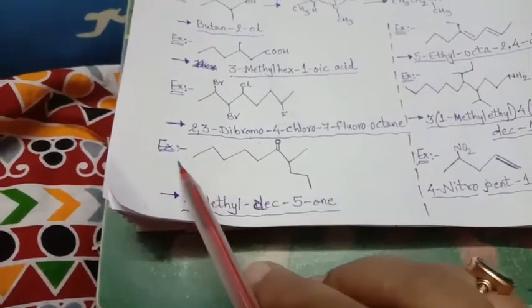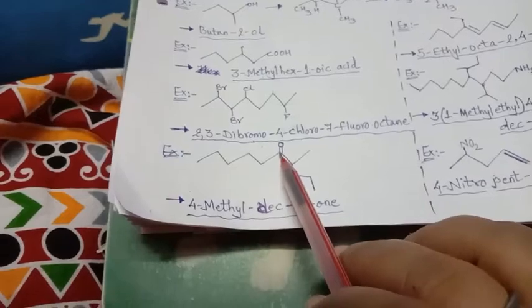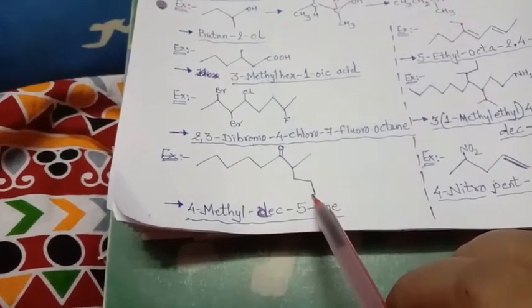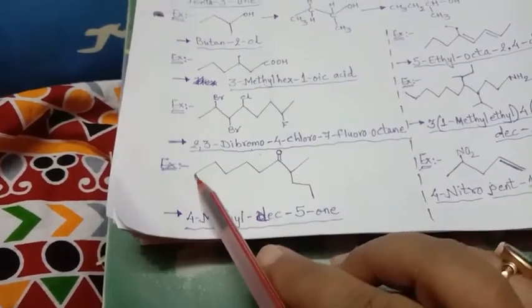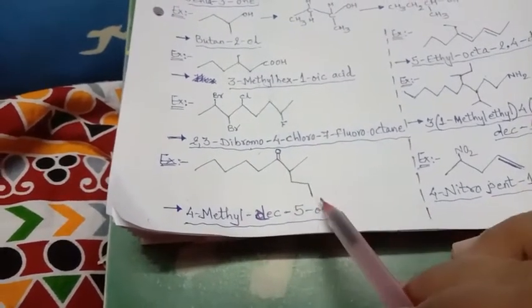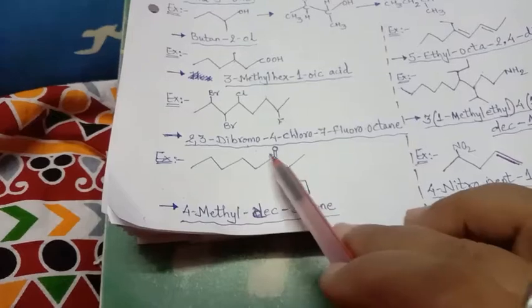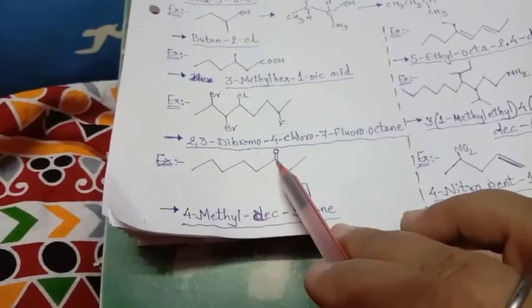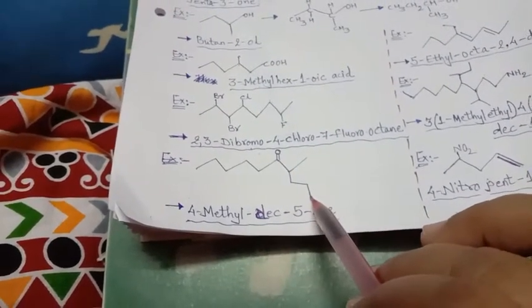Right? Now let us see here. If we start from here, then this group is here. And if we start from here, then it is here. Let us see. 1, 2, 3, 4, 5, 6. 1, 2, 3, 4, 5. Right? So fifth position is nearby. So we will count from here.